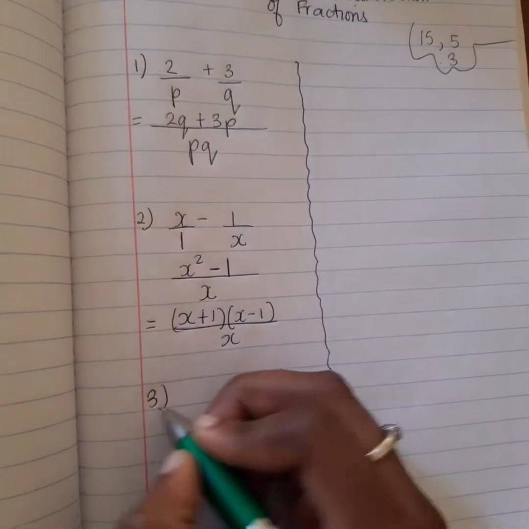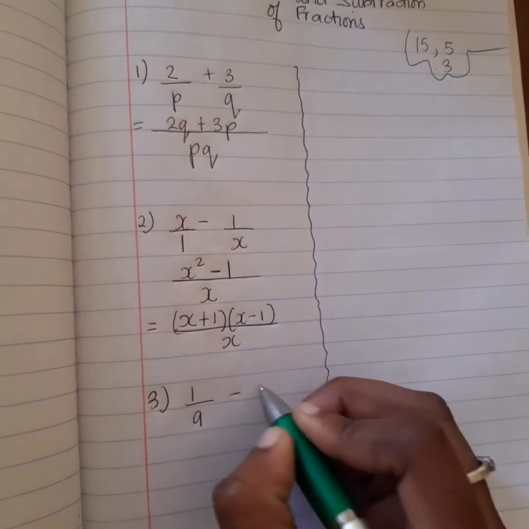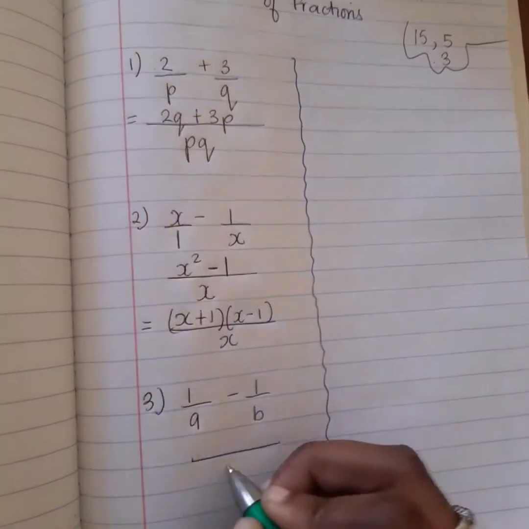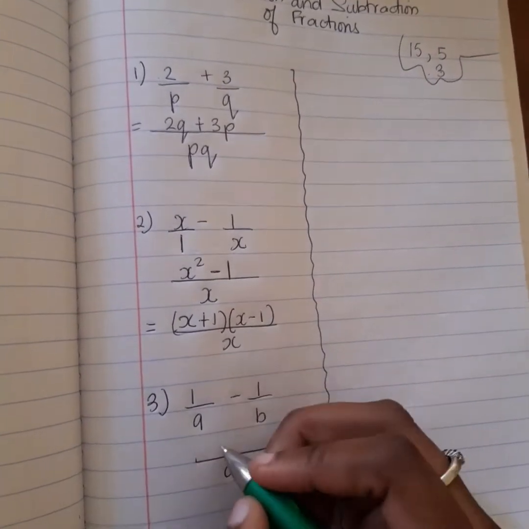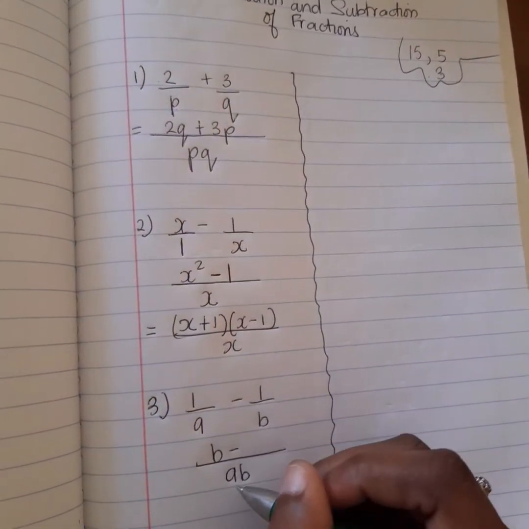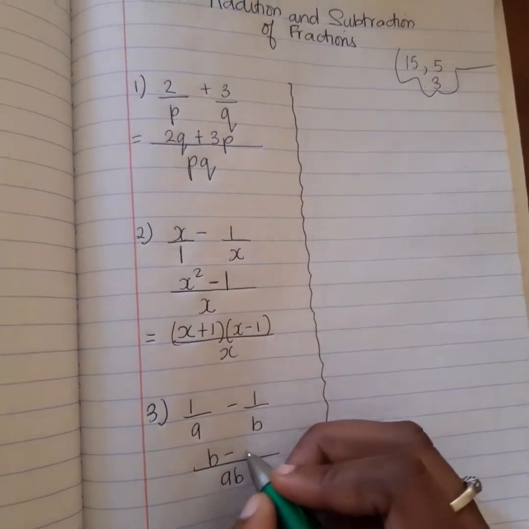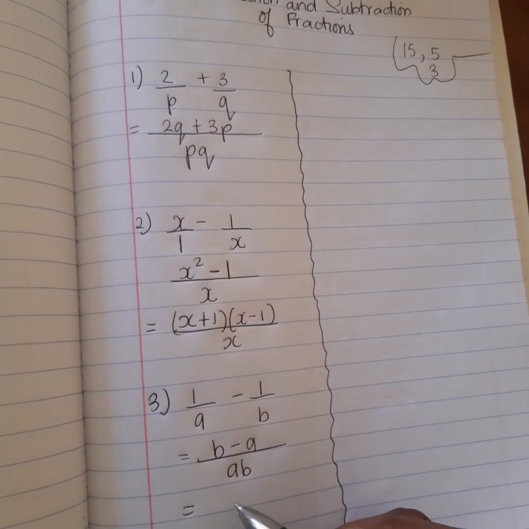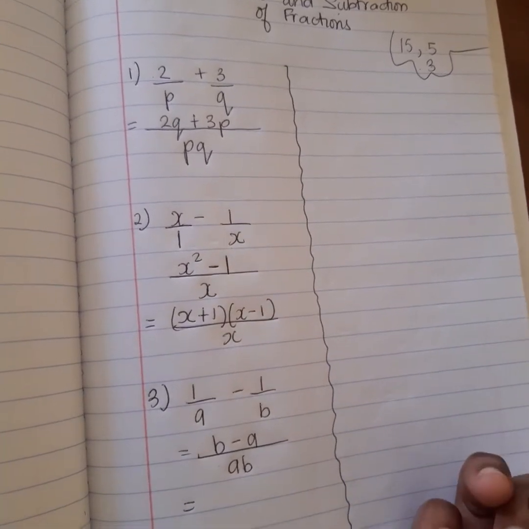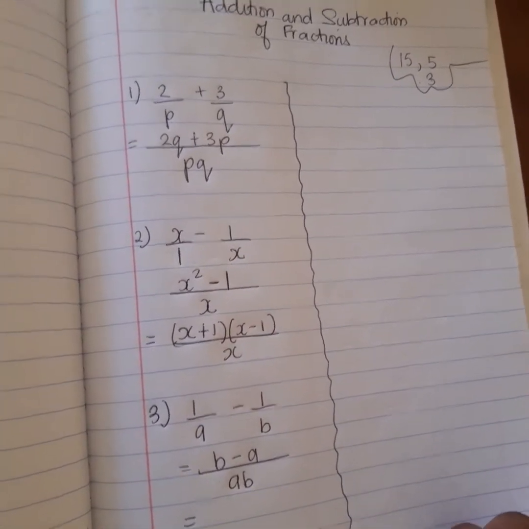Example 3, 1/a minus 1/b, ab is our LCM. a into ab goes b times, b. b into ab goes a times, a. So here we have our answer as (b minus a) over ab. Can't simplify again, so we can just leave it as that.